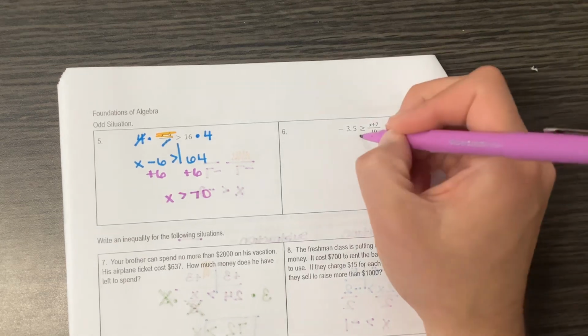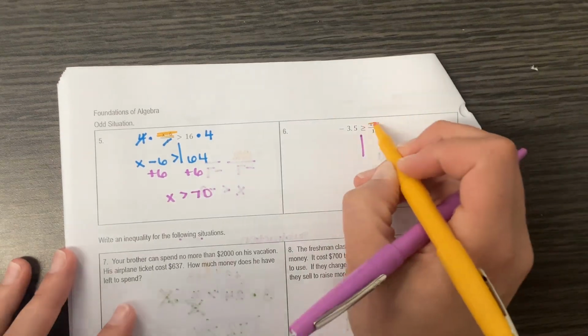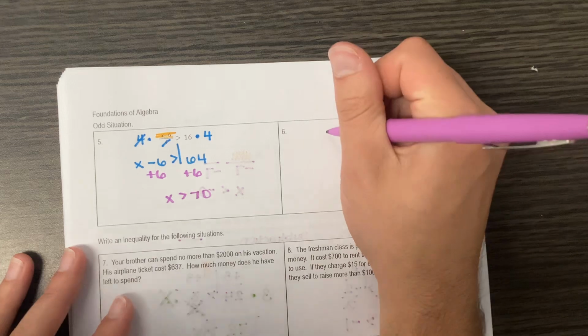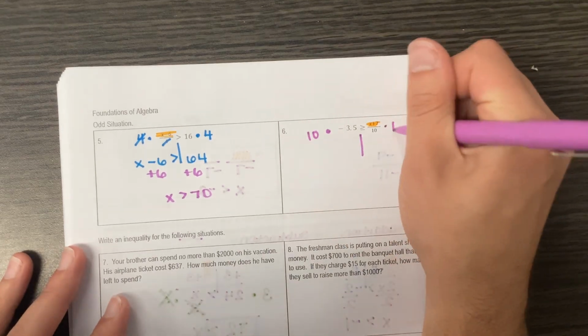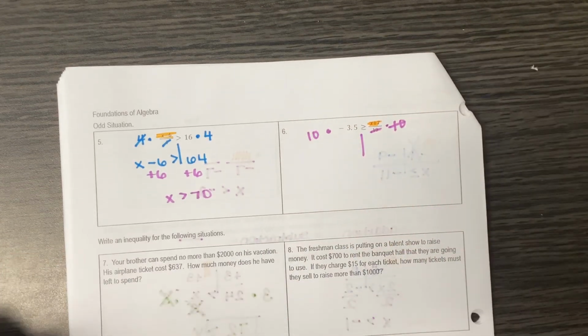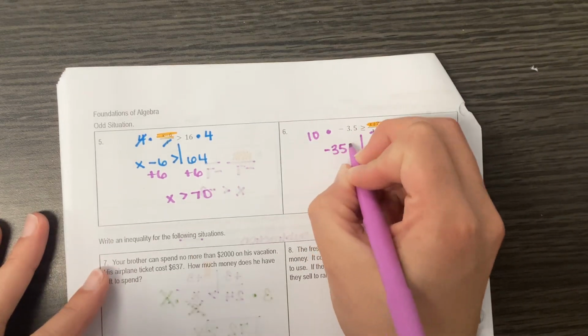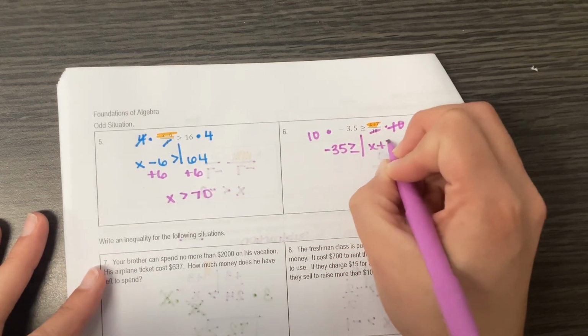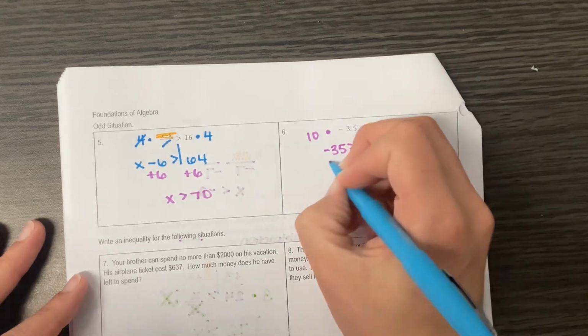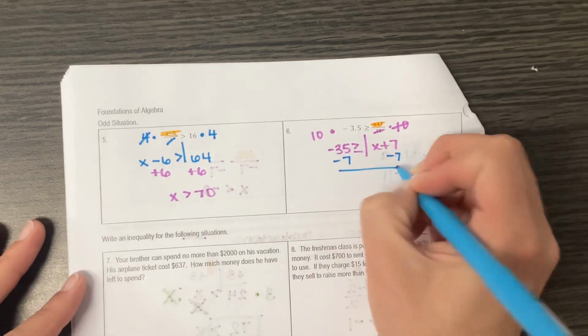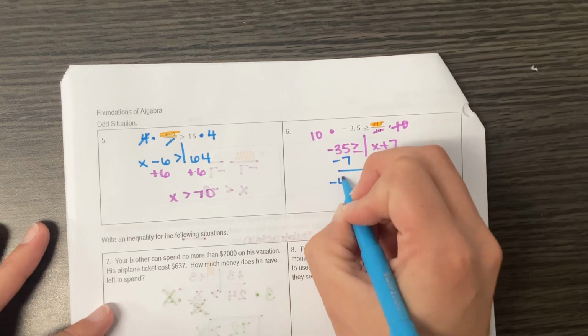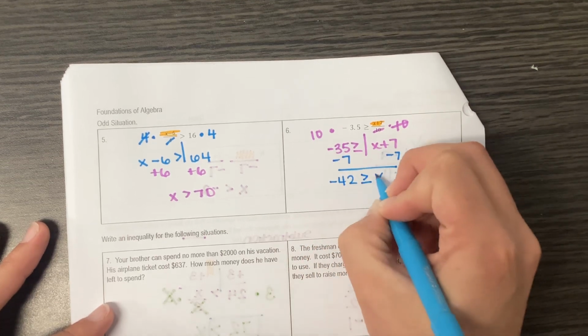Okay, so here's this one. I'm going to highlight where my x is. Again, since all of that is on top, we have to multiply by 10 first. That gets rid of the 10s on the right. So I get a negative 35 is greater than or equal to x plus 7. I'm going to subtract 7. I get a negative 42 is greater than or equal to x.